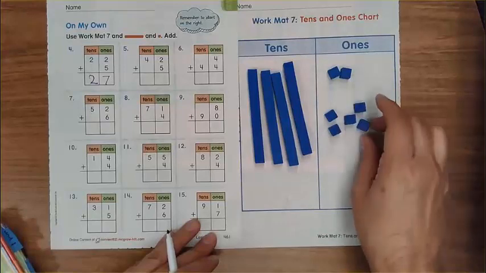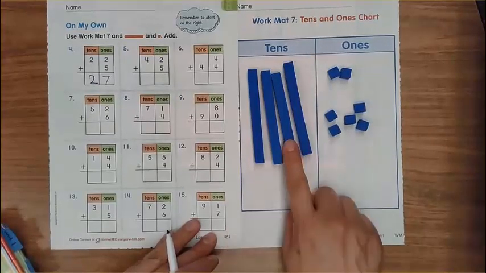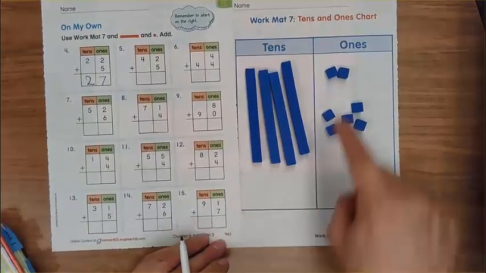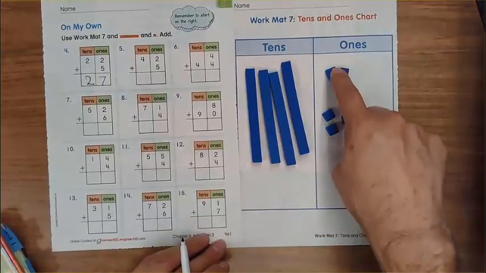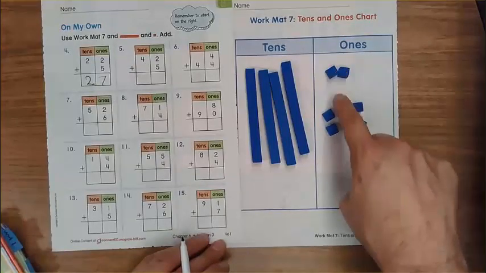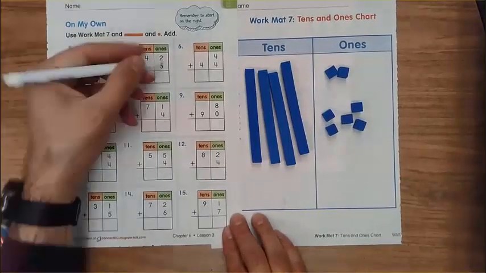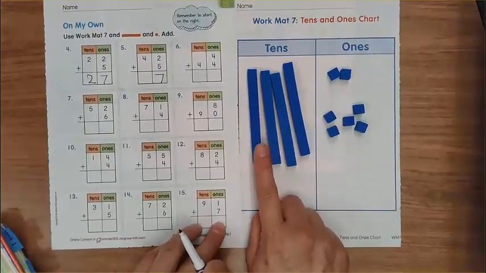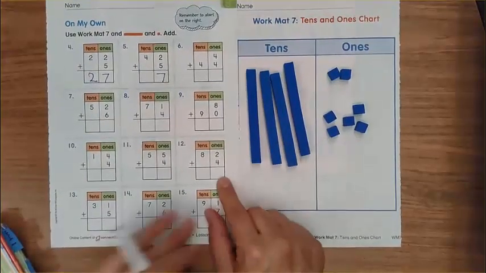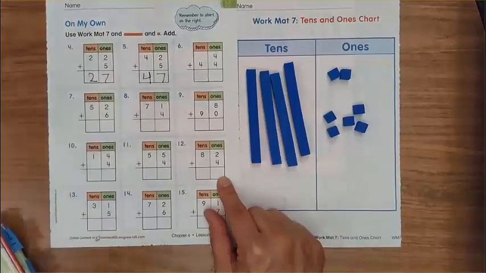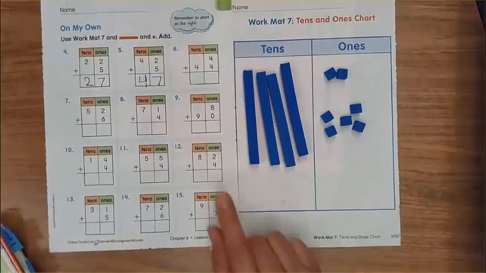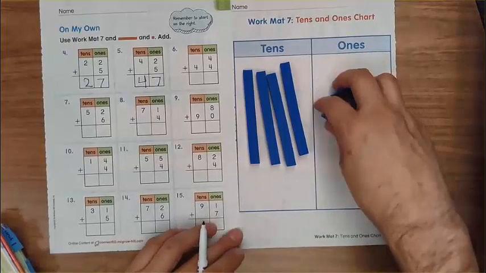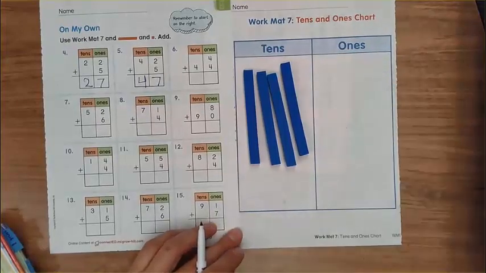Okay, 5 ones. So 42 plus 5 makes what? Let's see. Well, let's add the ones together. So 2 plus 5 makes 7. And then add the tens. So I have 1, 2, 3, 4 tens. So that makes 47. That's right. Good job.